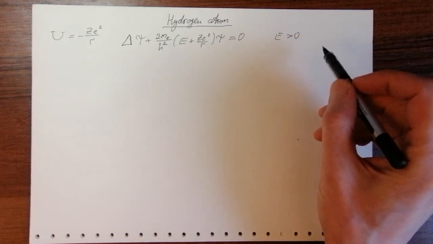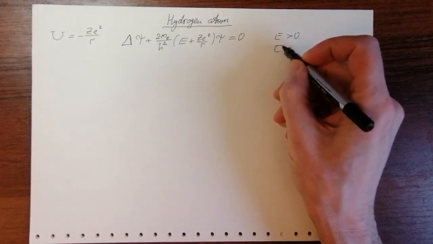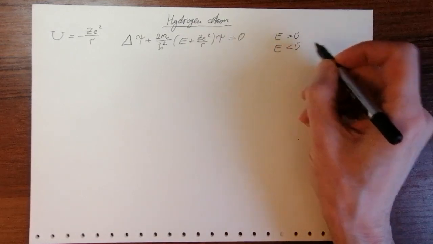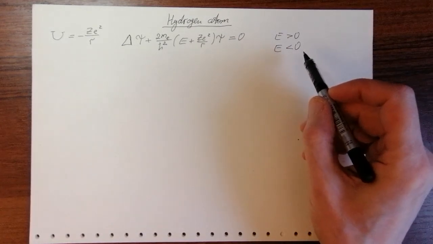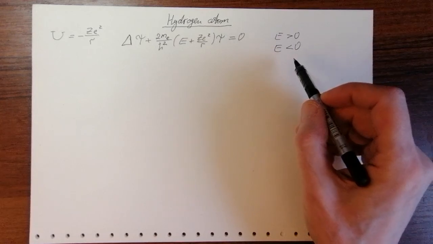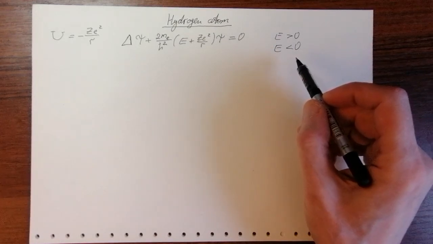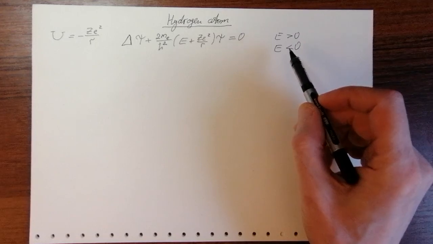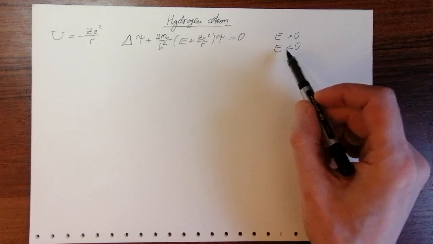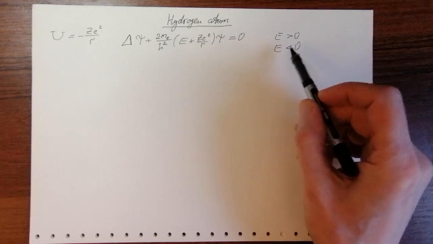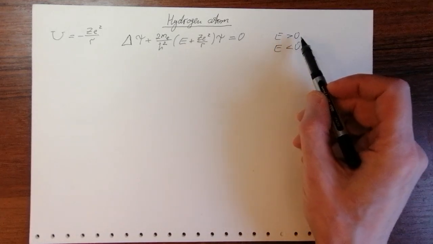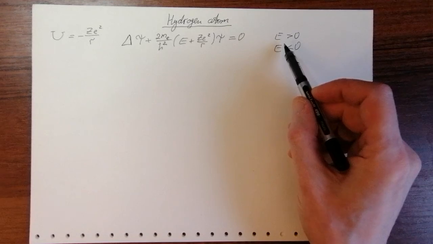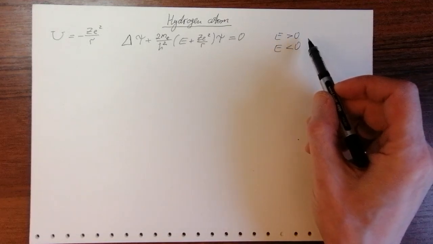But in case the total energy E is less than 0, this means that the particle, the electron in this case, is in the potential well constructed by the nucleus. It is the positive charge of the nucleus which attracts this electron, and it is bound. If E is greater than 0, the electron no longer belongs to the atom, it is free.